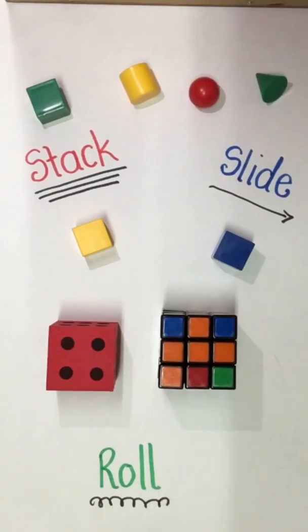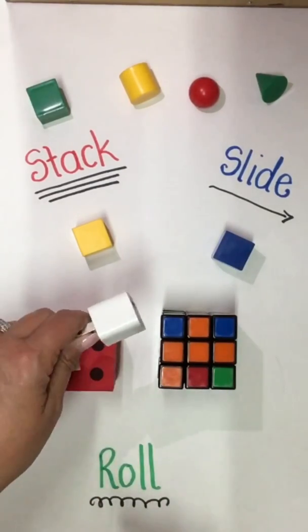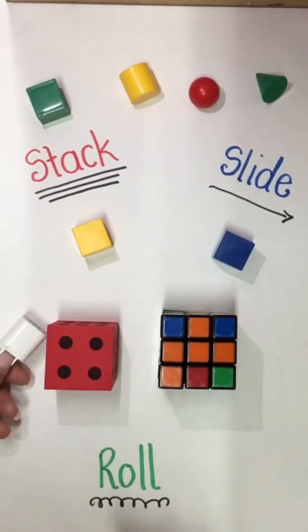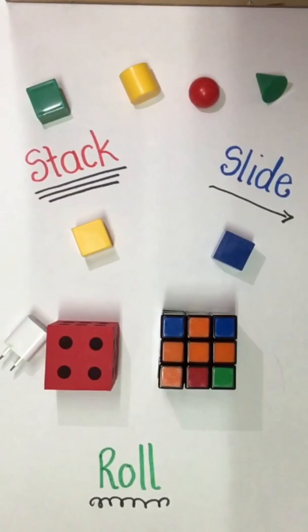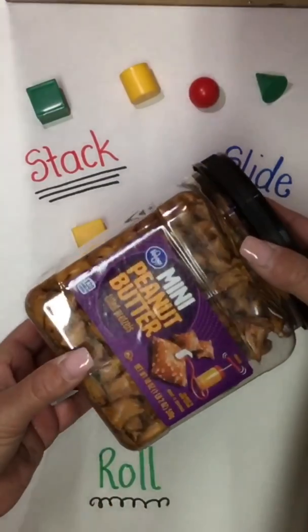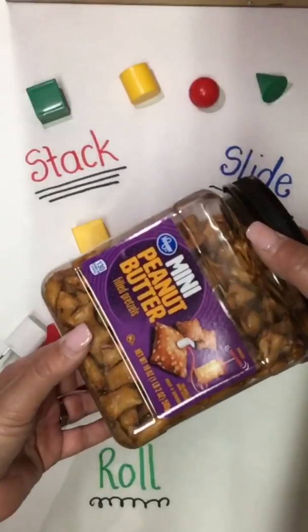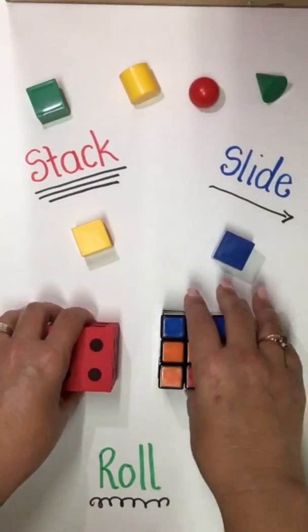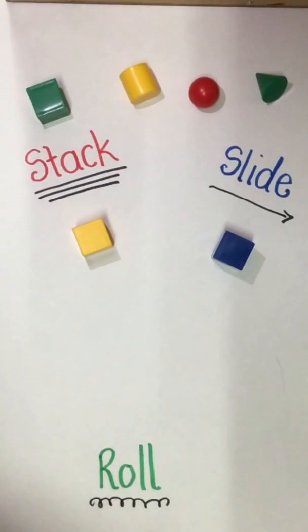I can also see something that a lot of us use, a cube to charge our cell phones and devices with. That is also a cube. We have so many cubes around us. Ice cubes are also cubes. And I have this big jar of peanut butter pretzel snacks. That is also a big giant cube. There are so many cubes that we can find all around us. Now let's look at our next solid figure.